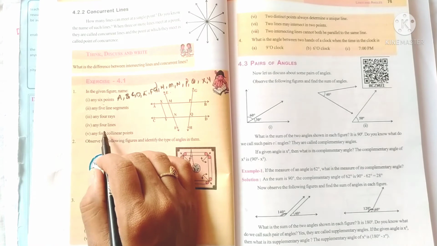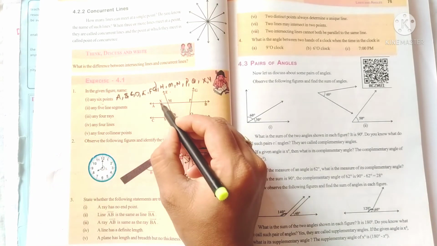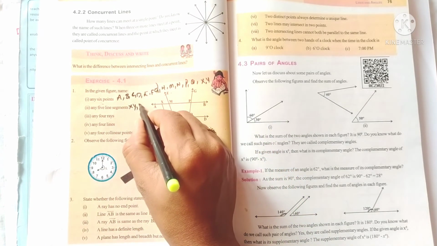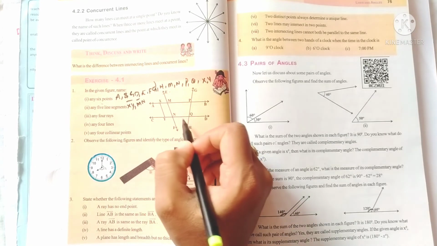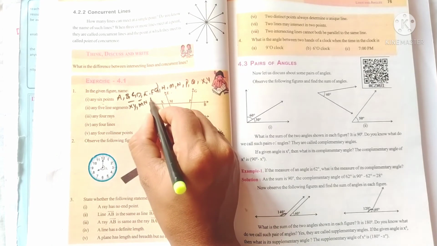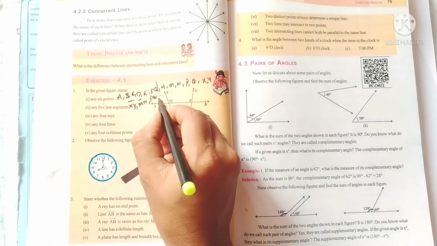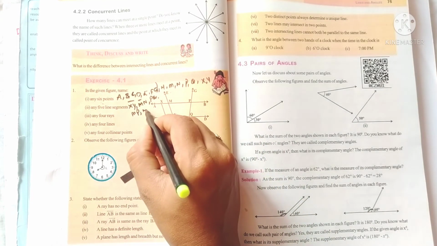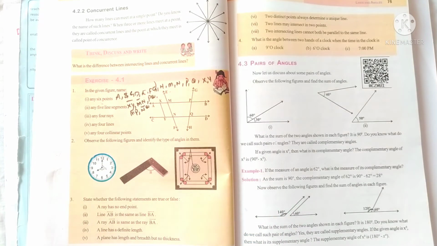Next, any 5 line segments. What is a line segment? It should have endpoints, right? So see this: XY and MN are line segments, right? And PQ. And we have MP and NQ. They ask you to write any 5. Enough. These are the line segments.